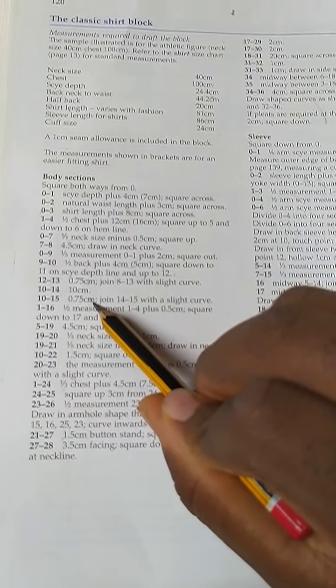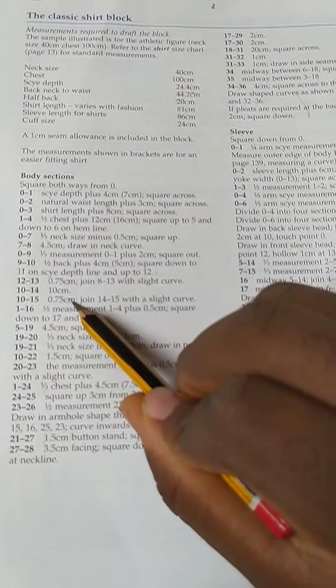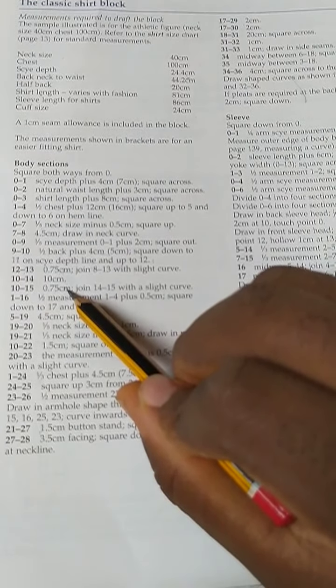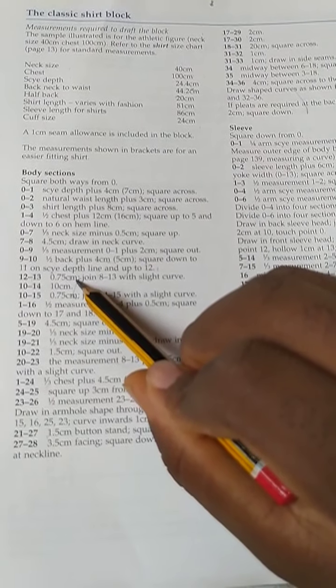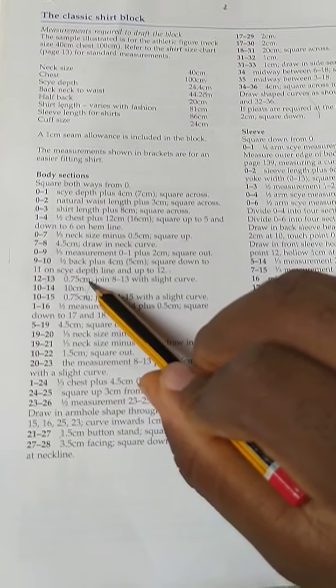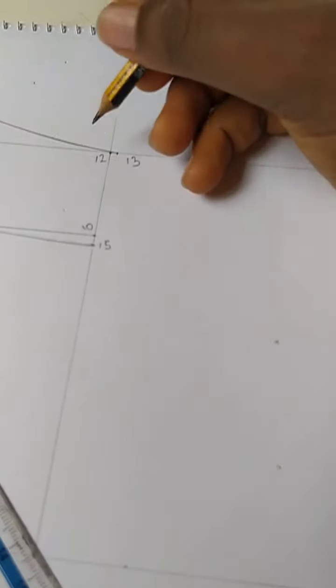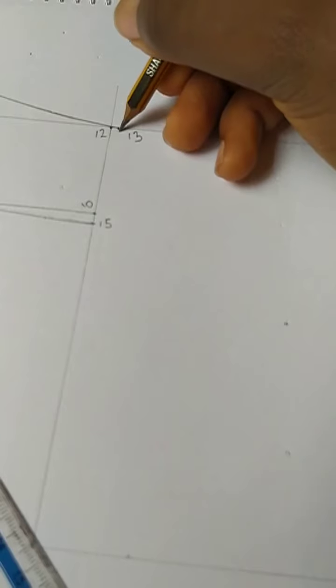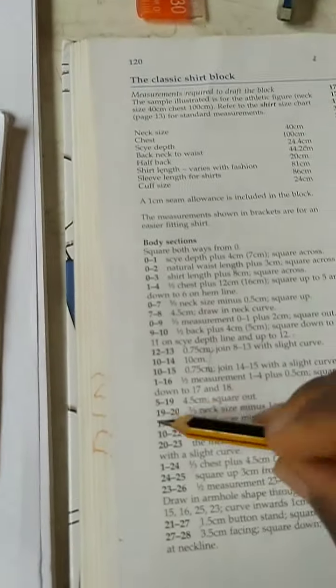So in our scale, 0.75 divided by 2 is 0.375. So from 12 to 13 is 0.375.